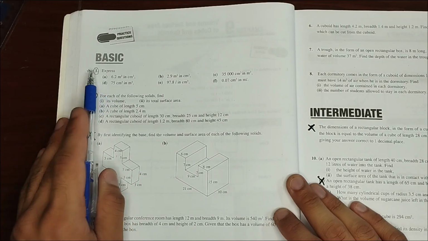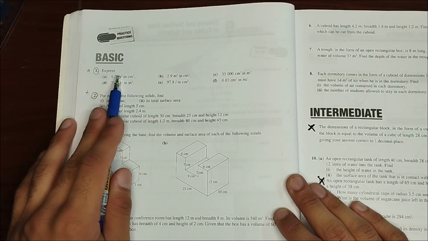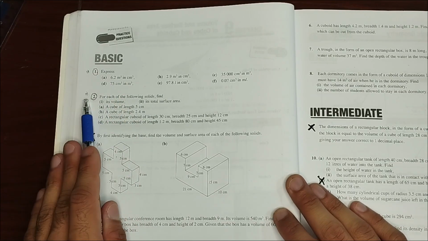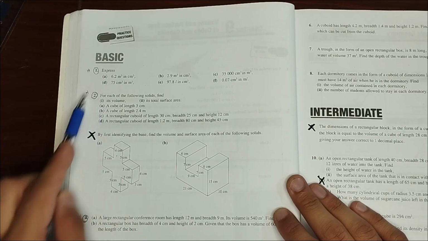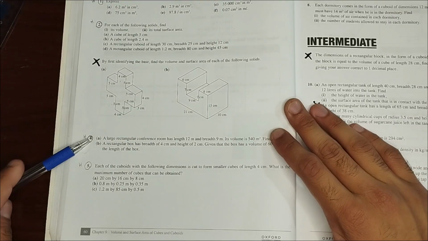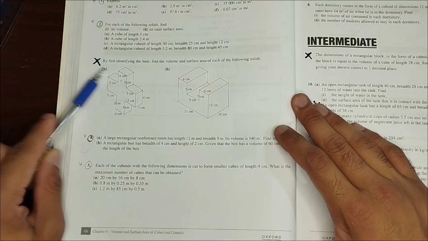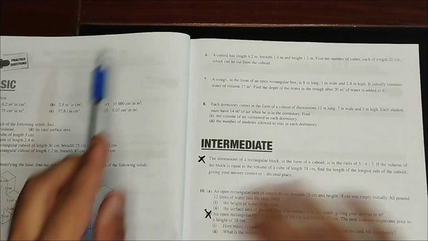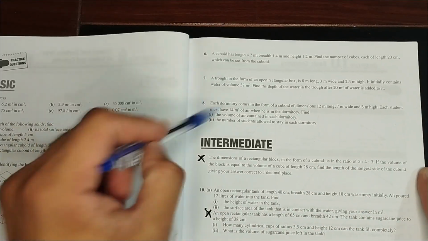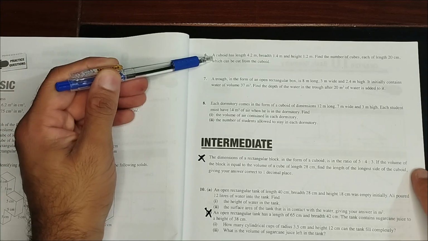Question number 1 is simple conversion of units, which will be your homework. This is something you should practice by yourself. Question number 2 is also very simple, so you're supposed to do this as a homework. Question number 4 and 5 also will be your homework. Question number 3, we're going to skip it, so don't do question number 3. We're going to be doing question number 6 right now in the lectures, okay? Starting from question number 6.